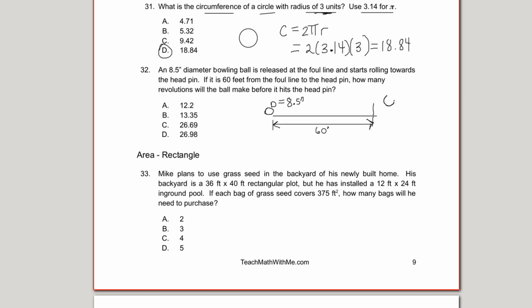Thinking about a ball rolling. As it rolls, we're getting the outside, what measure? Circumference. That's what we're looking for, is what is the circumference. We need to know that. One full circumference is a revolution, so that will help us know how many revolutions. So first, let's think about the circumference of this ball. We just said it is equal to 2 pi r. So I'm going to use pi from my calculator. That's going to give me the best value.